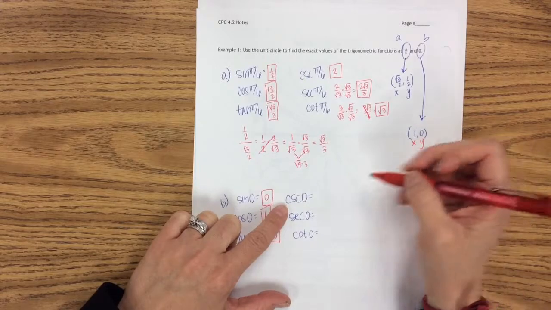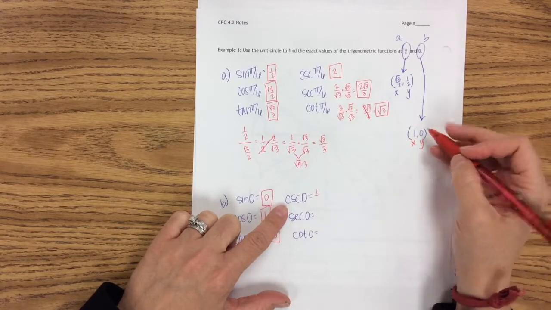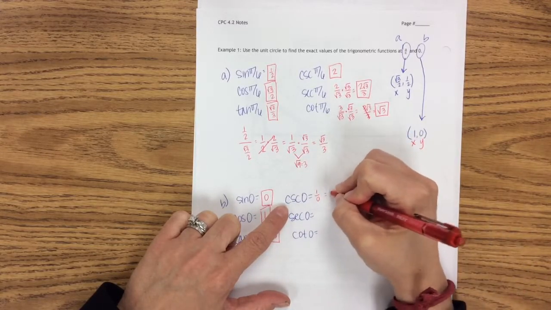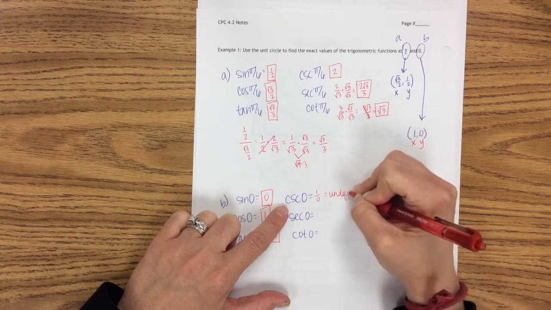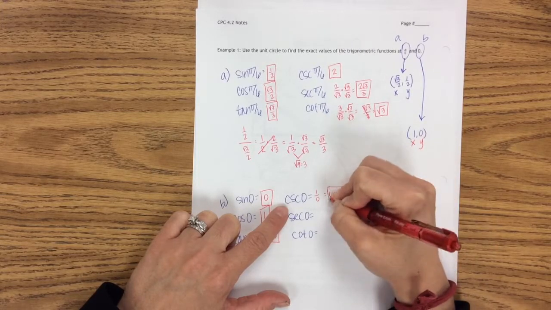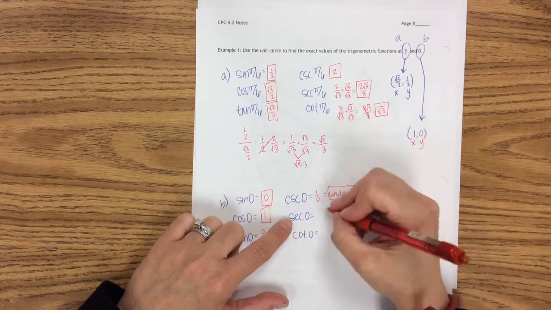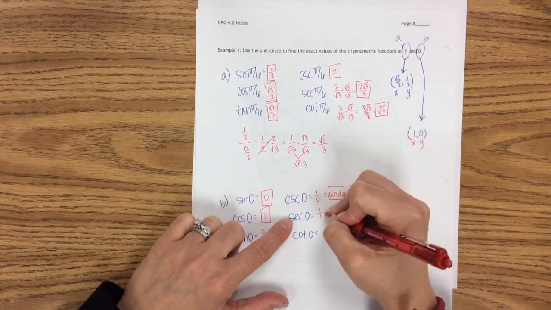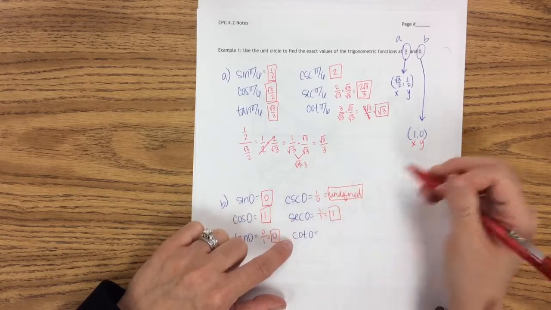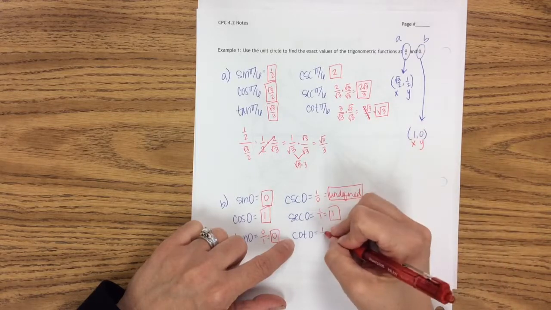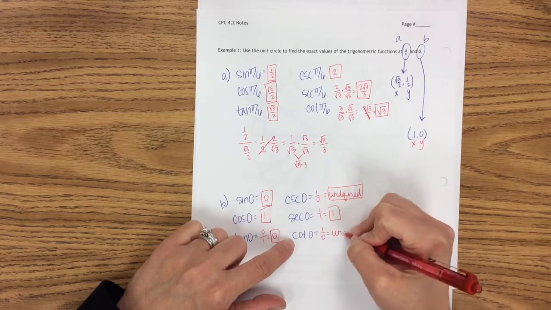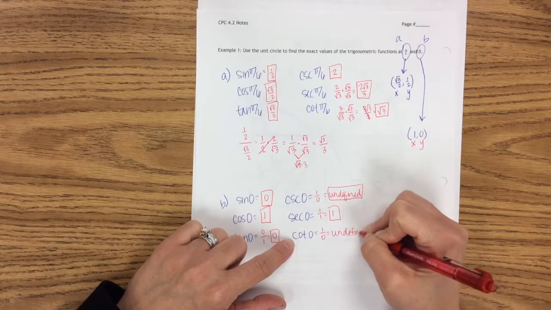Cosecant is 1 over y. Y is 0. 1 over 0 is undefined. Secant is 1 over x, so 1 over 1. 1 over 1 is 1. Cotangent is x over y. 1 over 0. Also undefined.